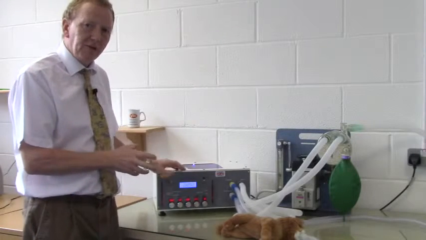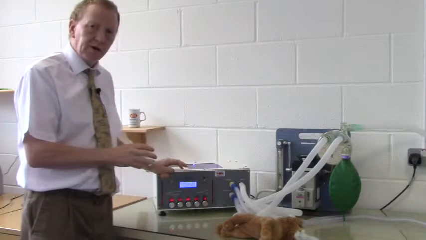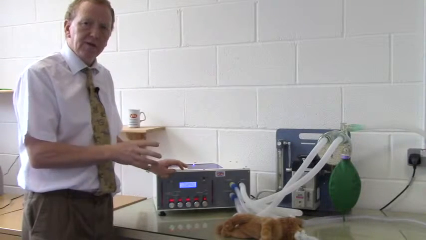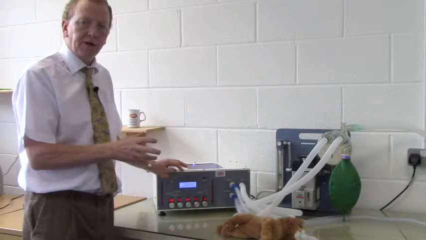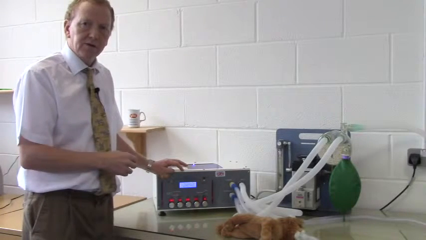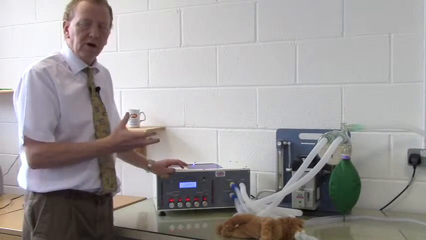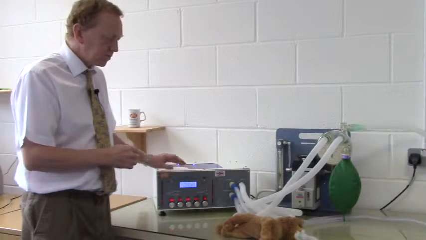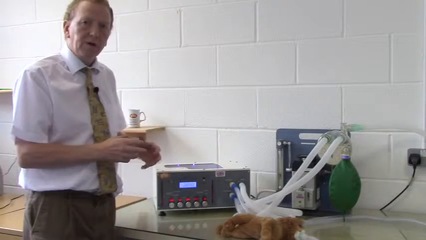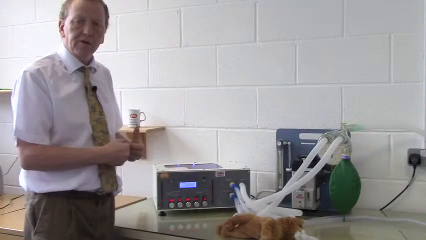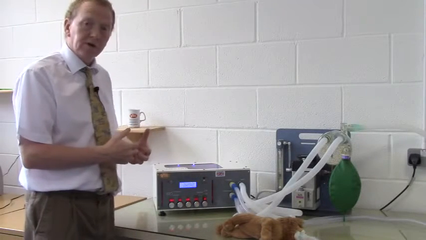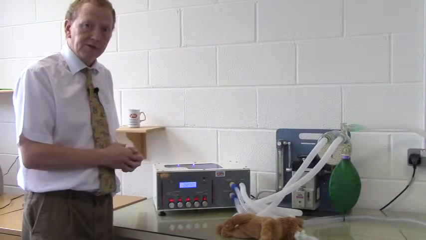In the previous video, we looked at volume cycling and saw how simple it was to apply simple maths to calculate a tidal volume for an animal and apply it to a patient and then adjust it for a target airway pressure. In a similar way, we can ventilate an animal with a target pressure rather than a target volume, and when we use a target pressure, this is called pressure cycling.